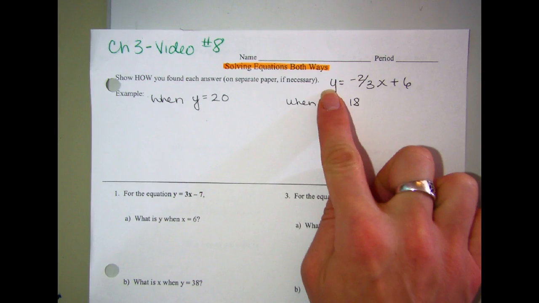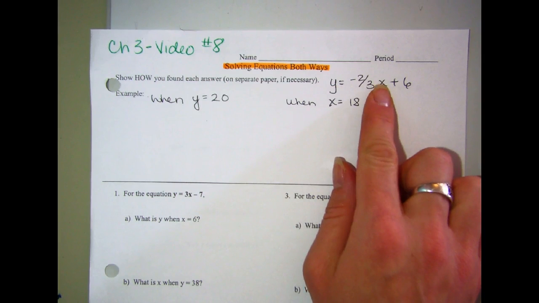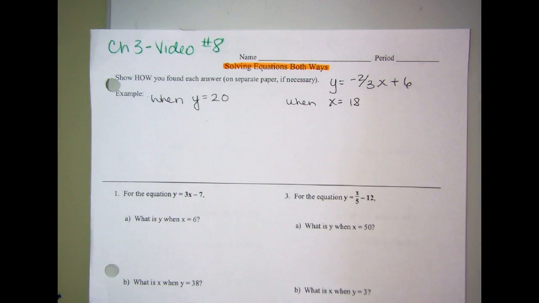and a y variable, you're going to need to be able to solve it. If I give you y, solve it for x, or if I tell you what x is, solve it for y. So here's an example. And we're going to show our work. You hopefully can show your work on here, but get another piece of paper if you need to. Just make sure you staple it to your notes.